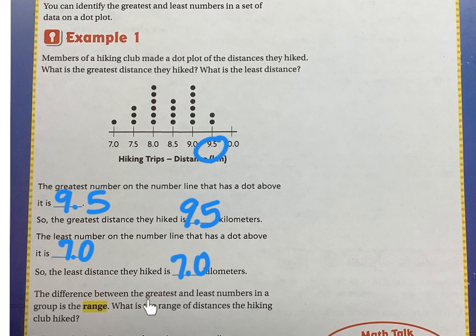The difference between the greatest and least number in the group is the range. The difference between, what does that make us think of? We are comparing how they are different. So difference, when you're comparing how they're different, what operation goes with comparing the difference?